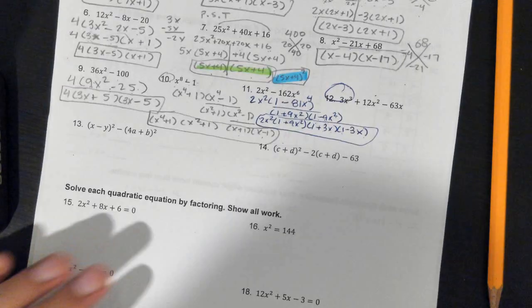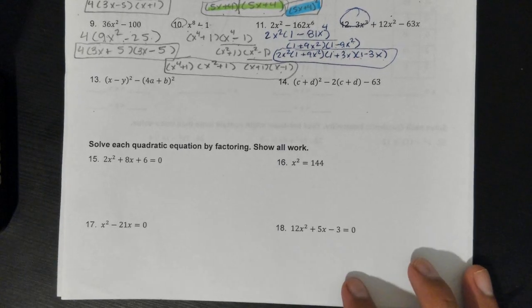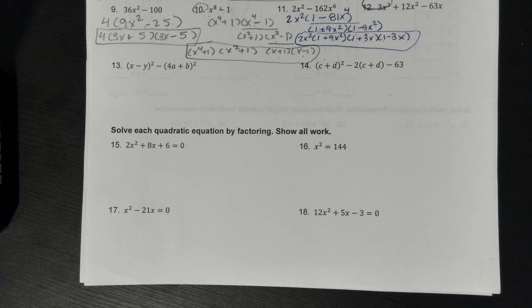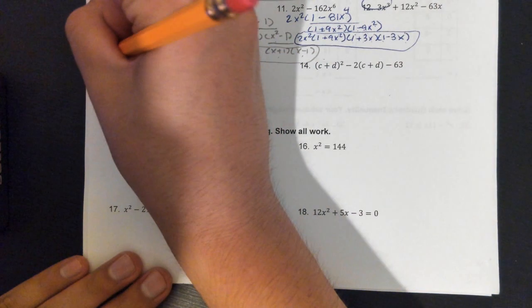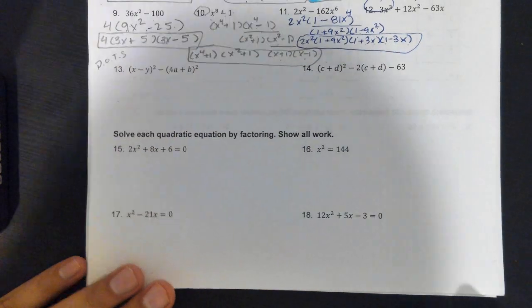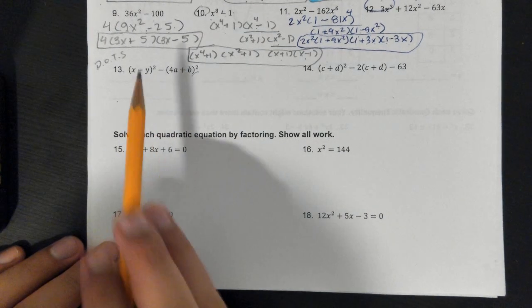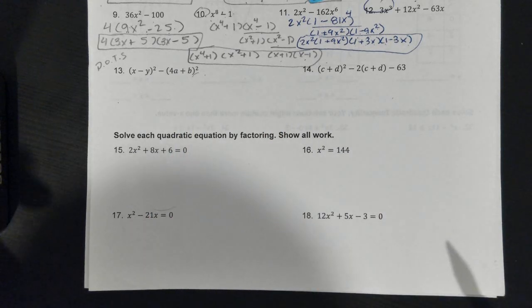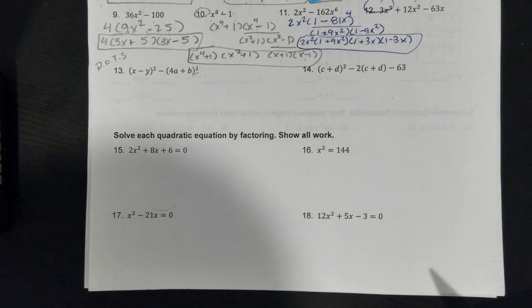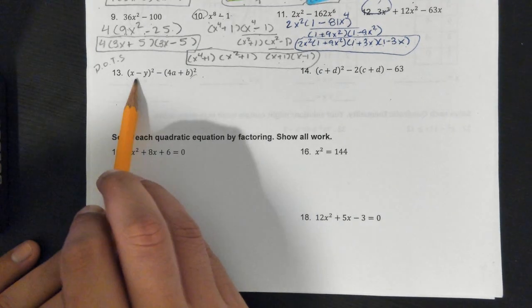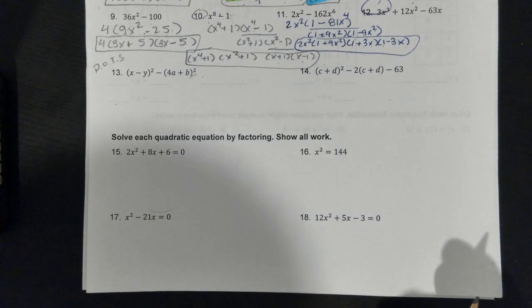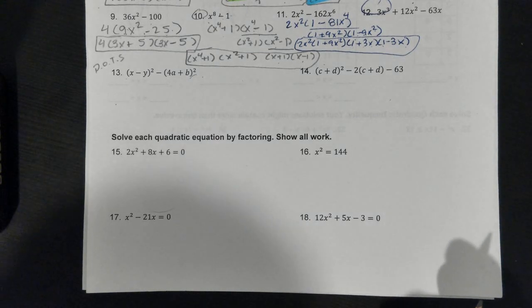Alright, then number 12 is just the same as number 4. Alright, so now number 13, that's going to be another difference of squares. These are two perfect squares separated with a minus. If something's being squared, that means it's the same thing being multiplied by itself, and you could square root that, and you just get whatever is being squared. So we got x minus y squared minus 4a plus b squared.